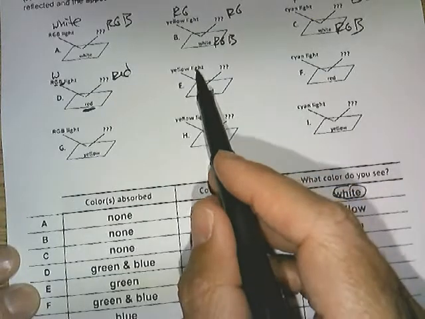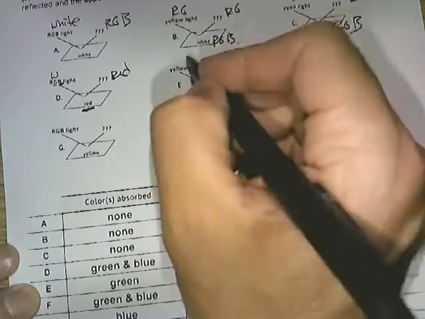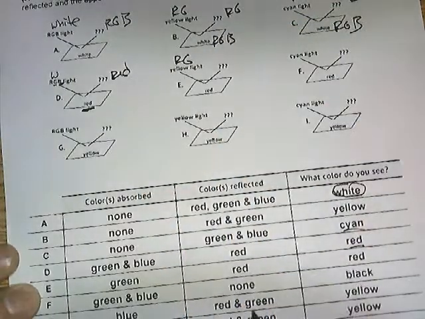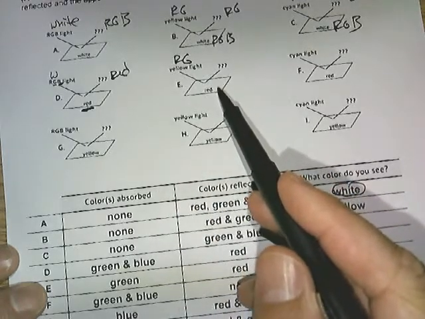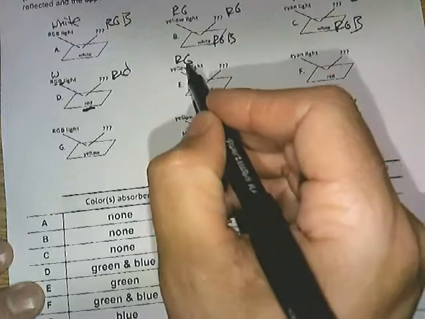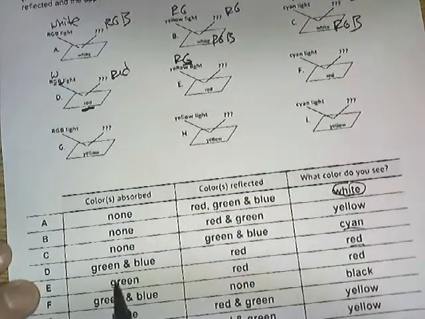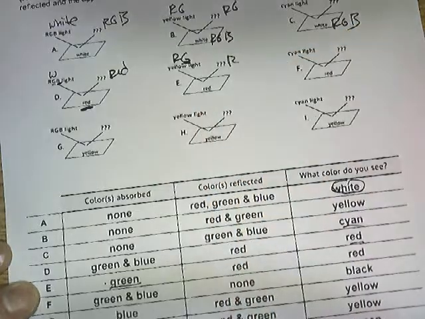Looking at letter E, I have yellow light shining onto red paper. Yellow is going to be red and green. What letter am I on? E here. So yellow is red and green. Okay, I've got red paper here. Well, remember, in this case it's going to absorb the green. So green is going to be absorbed, and I'm going to have red reflected off of it.